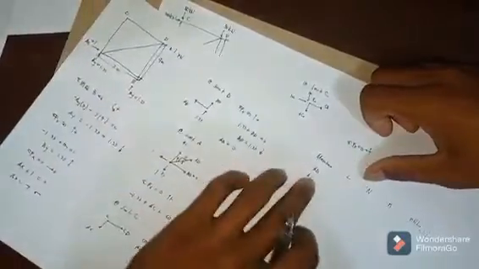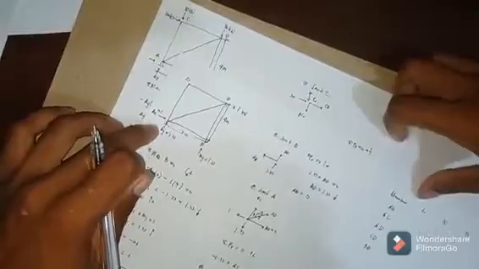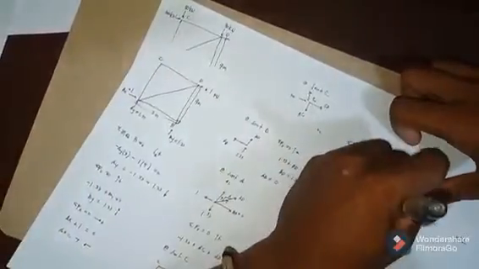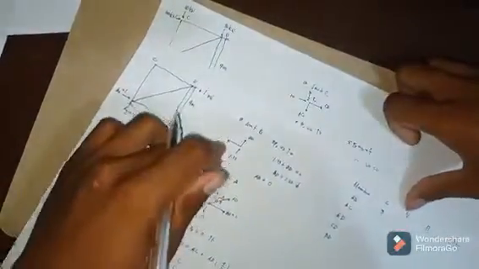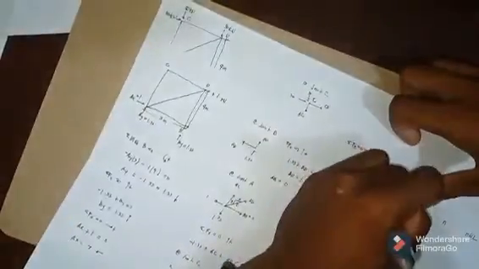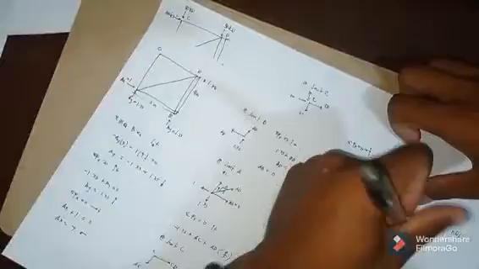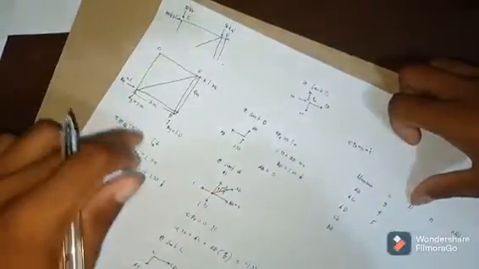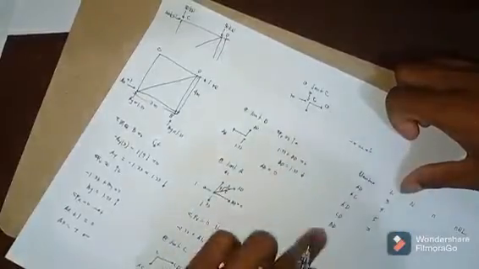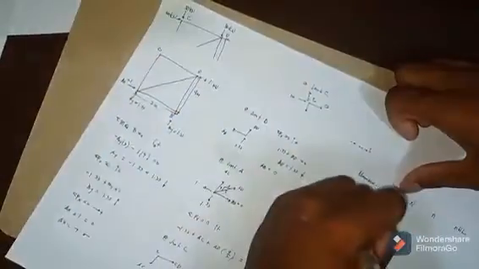What are the lengths? A to B is 3. A to C upward is 4. A to D diagonal is 5. C to D is 3, and then BD is 4.